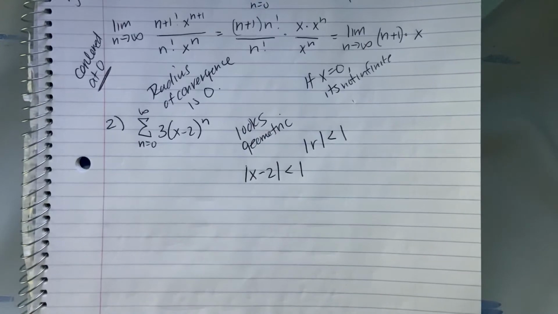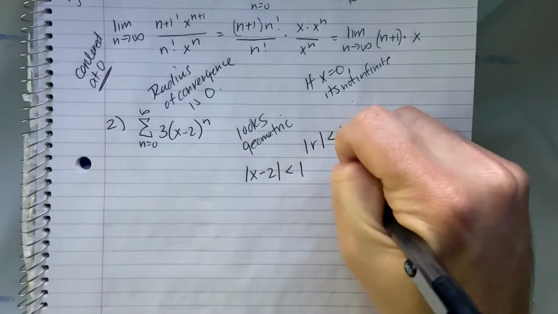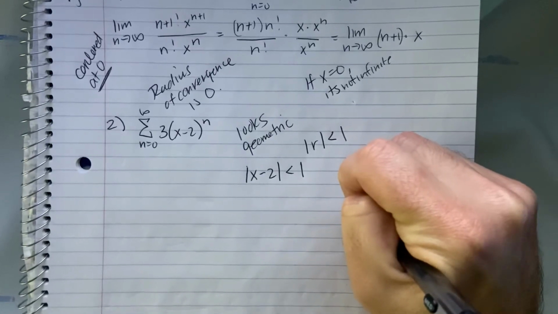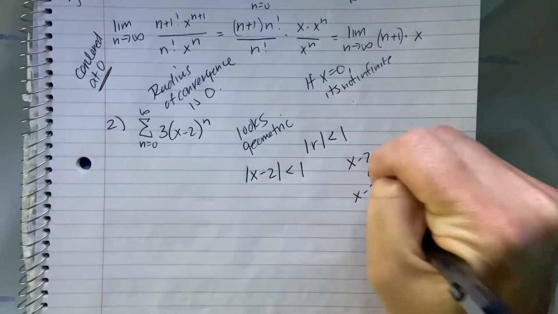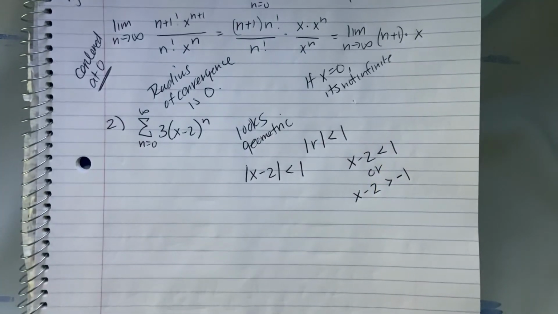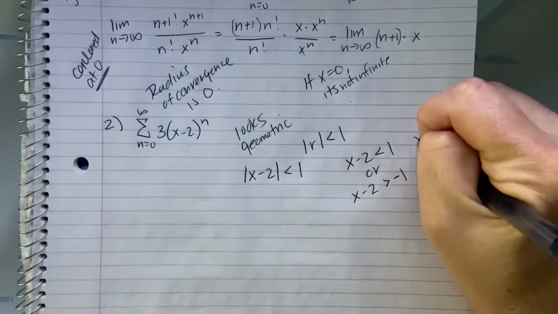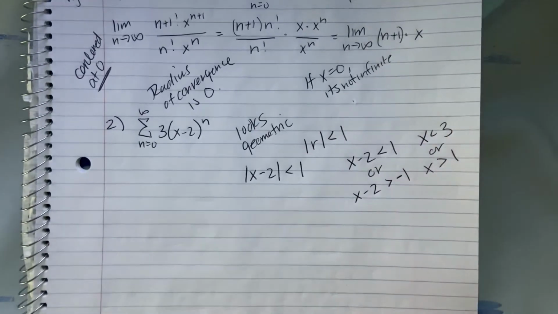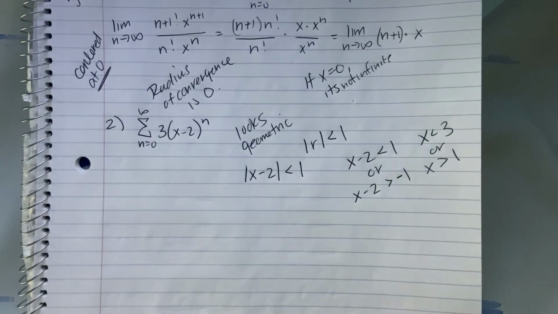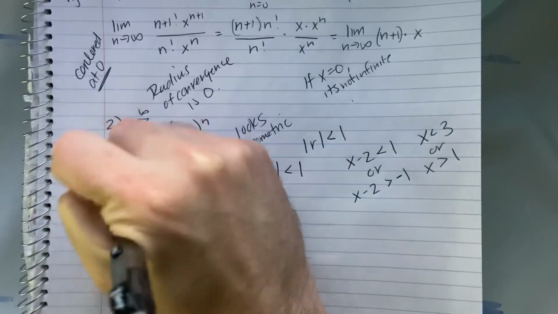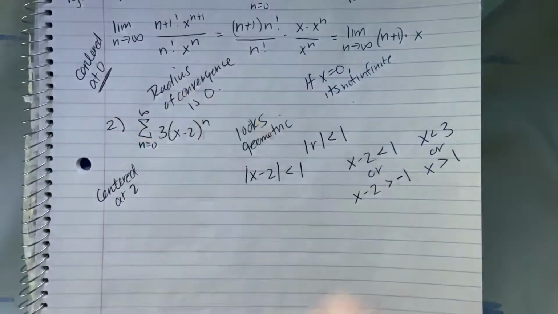So what numbers can I put in there? That means either x minus 2 is less than 1 or x minus 2 is greater than negative 1. So x is less than 3 or x is greater than 1. Those are all the numbers between 1 and 3. So where are we centered? We're centered at 2 because it's an x minus 2.